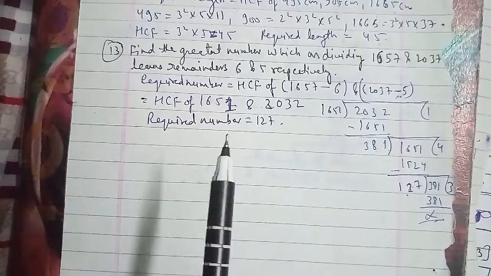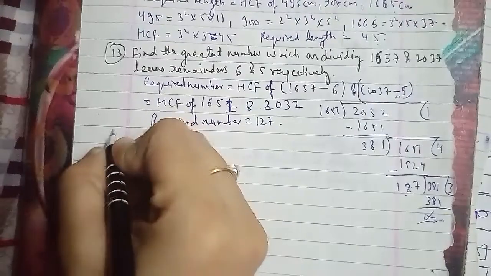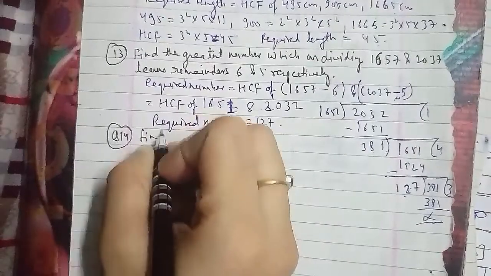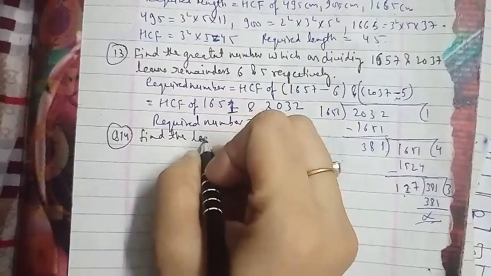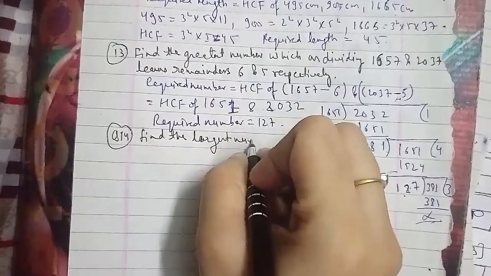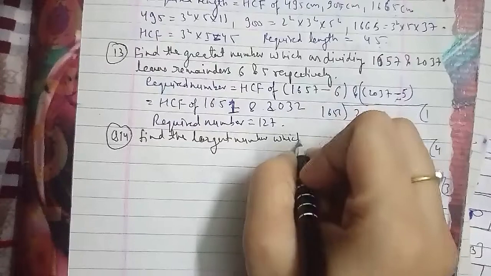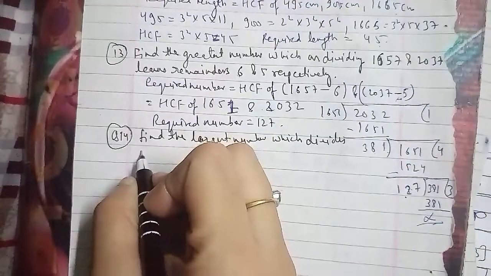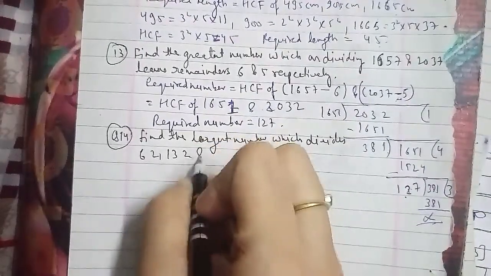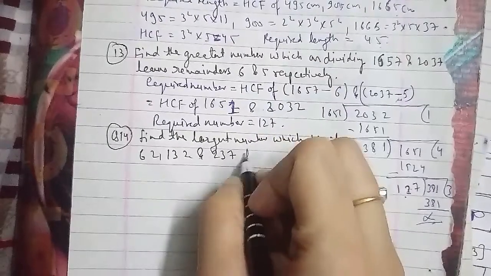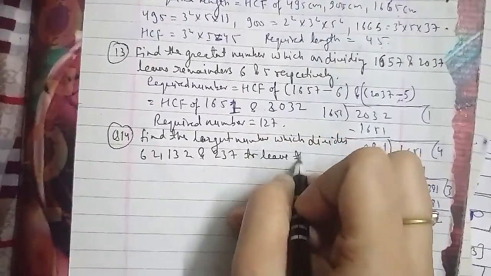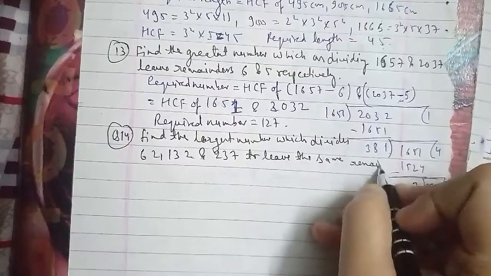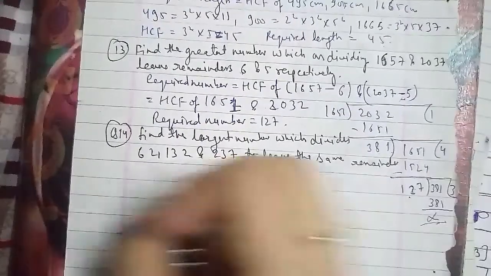So the 14th question, as I told you: find the largest number which divides 62, 132 and 237 to leave the same remainder in each case.